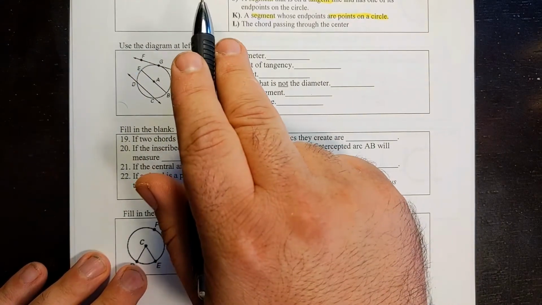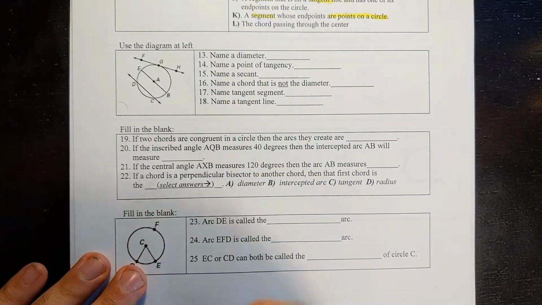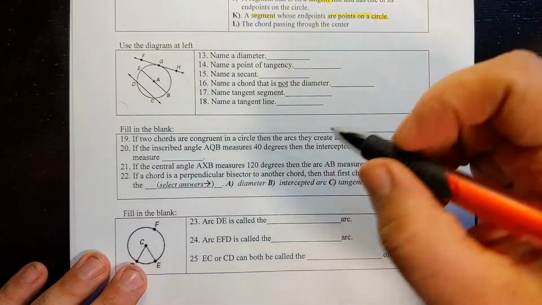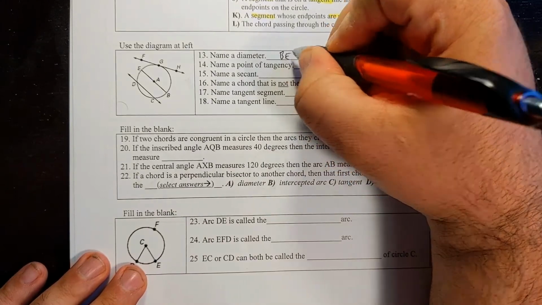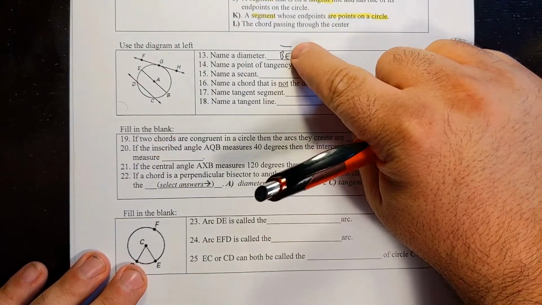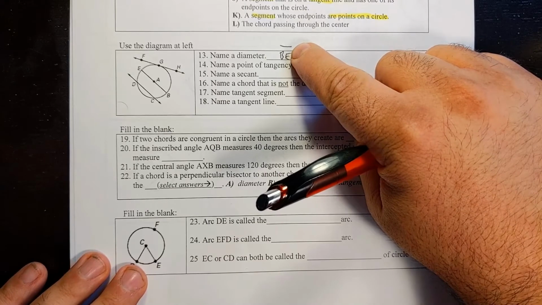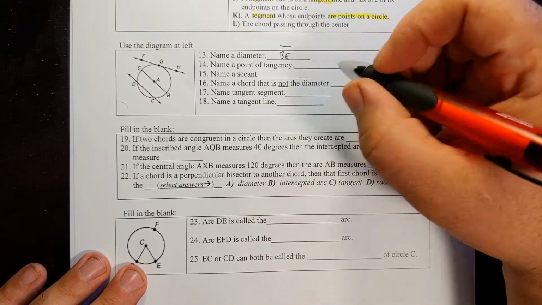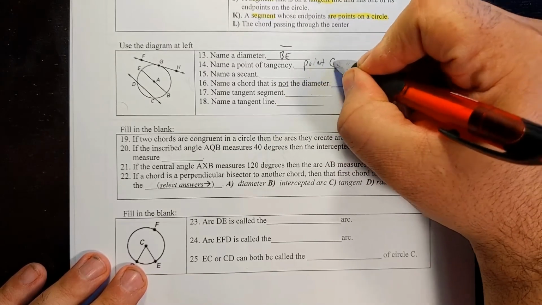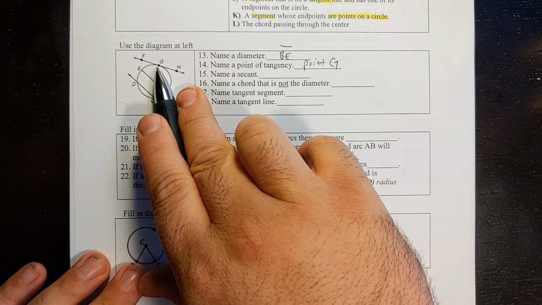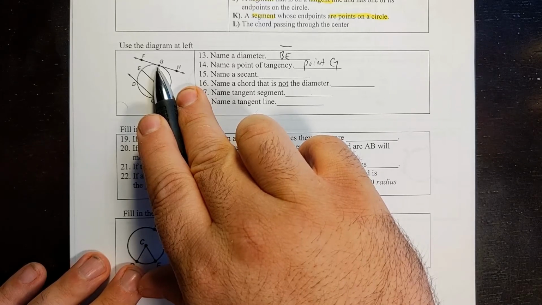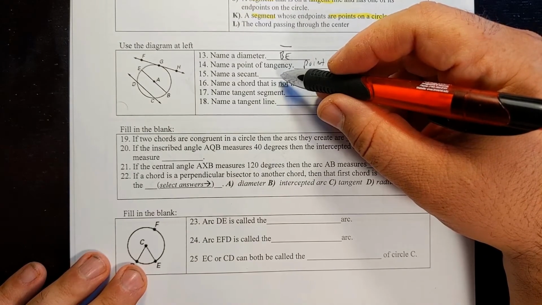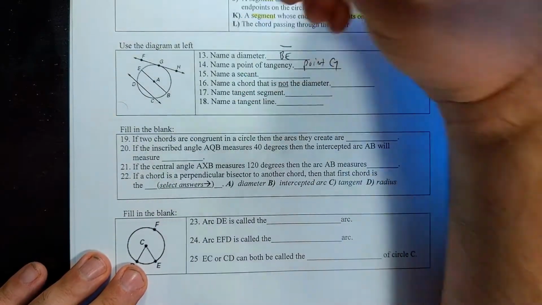Here's the vocabulary words, but in a drawing. So a diameter going through the center is going to be either EB or BE. Remember, that's a segment. No dots on the end of that, no arrows on the end of that, just a segment. Number 14, the point of tangency would be point G. That's the only point that the line is touching the circle. A secant would be a line that goes through the circle and hits twice, so that would be over here, DC. Or CD.